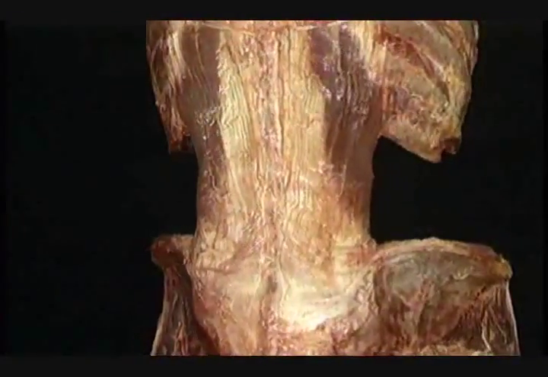Now, we'll move on to look at the muscles that make up the wall that surrounds the abdominal cavity. We'll begin with the muscles which, along with the vertebral column and the diaphragm, form the posterior part of the abdominal wall. We'll look at the erector spinae muscles and their surrounding fascia, then at quadratus lumborum, then at psoas major and iliacus. We're looking from behind.